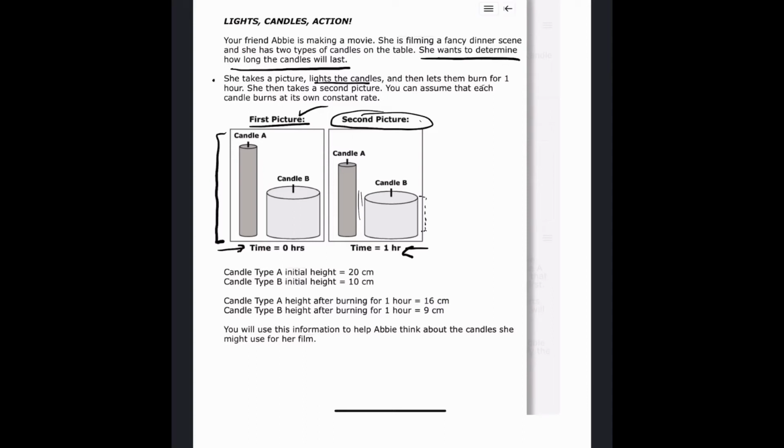You can assume that each candle burns at its own constant rate. Constant rate. I'm going to highlight that. That looks a bit unfamiliar to me. Let me keep reading and see if I can use any context clues to help me define what that constant rate might be, because I'm not sure quite what that is.